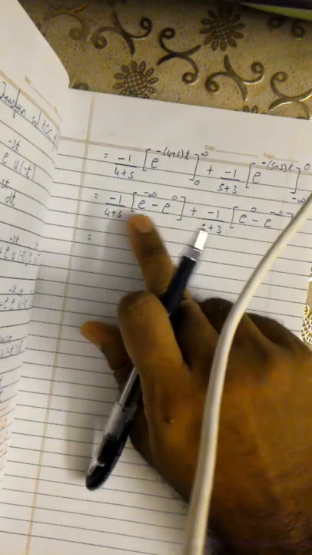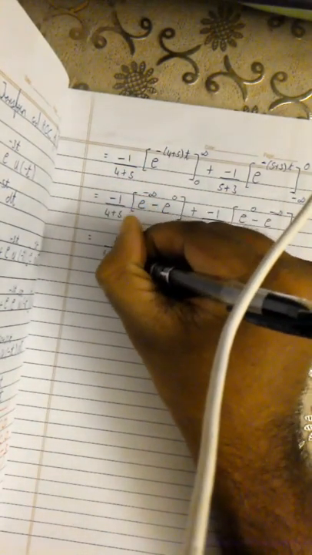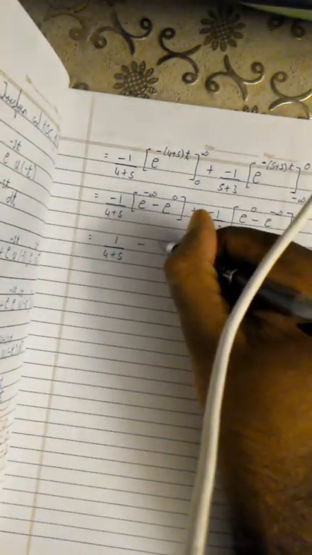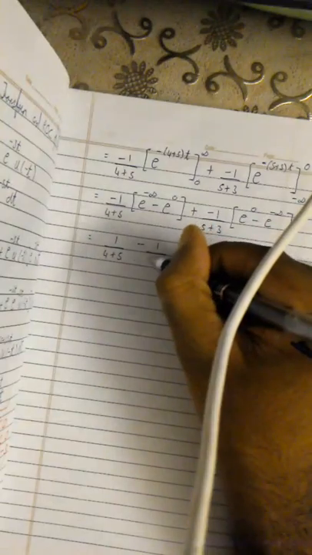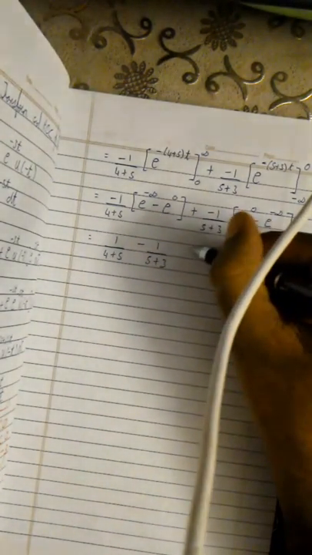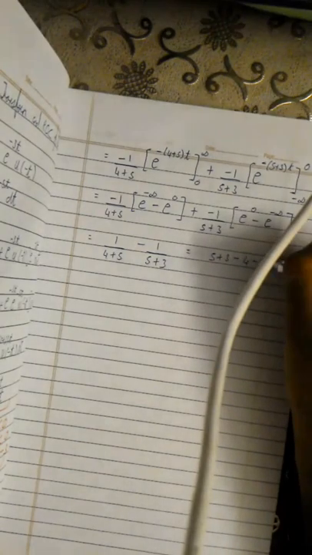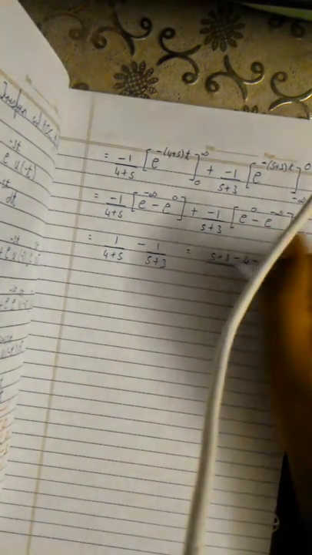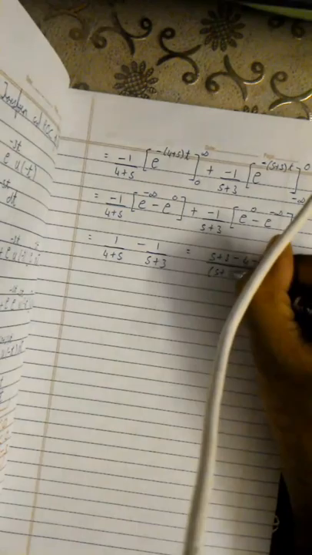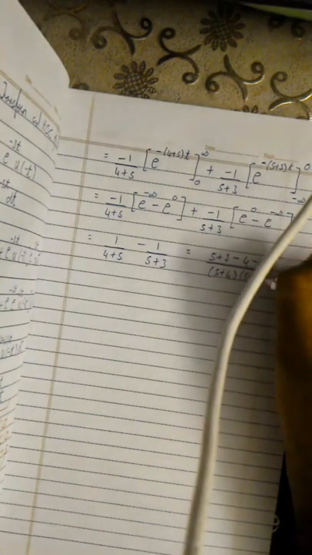So we know e raised to minus infinity is 0 and e raised to 0 is 1. So this term will become 1 by (4 plus s), and this term will become minus 1 by (s plus 3). Now if I cross multiply, I will get (s plus 3 minus 4 minus s) by (s plus 4) into (s plus 3).